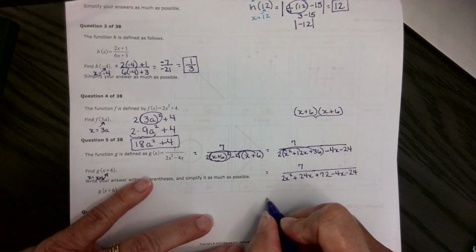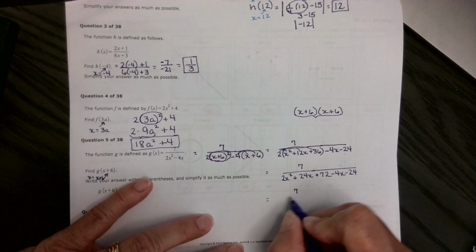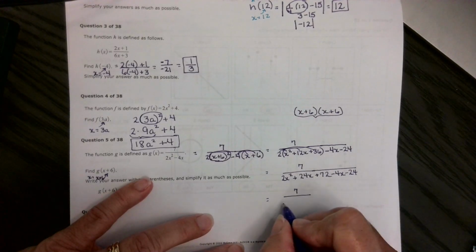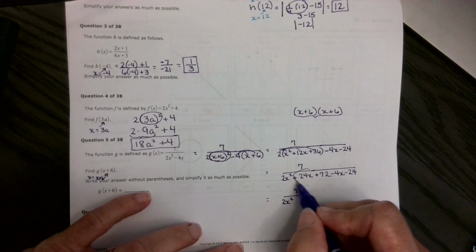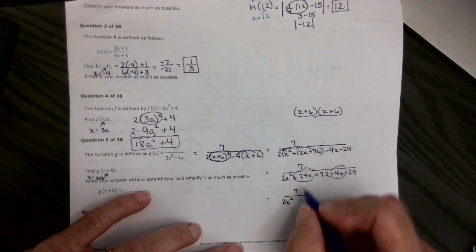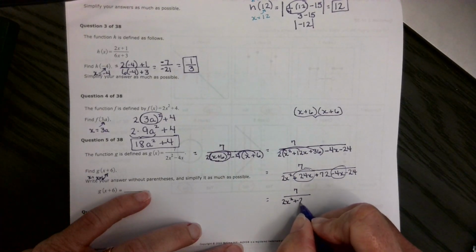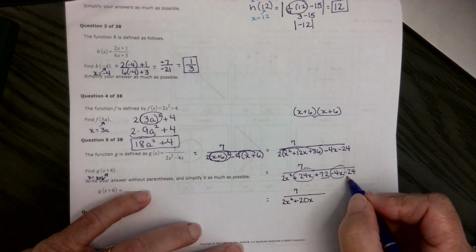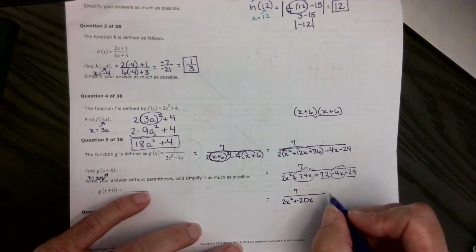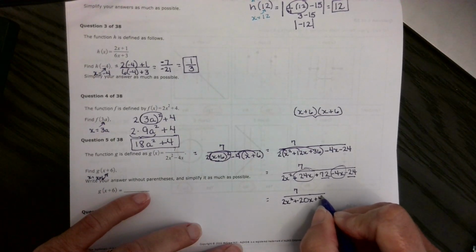Alright, so on the bottom, we're going to combine our like terms. We have 2x squared, 24 and negative 4 gives us 20x. And then 72 minus 24 gives us 48.